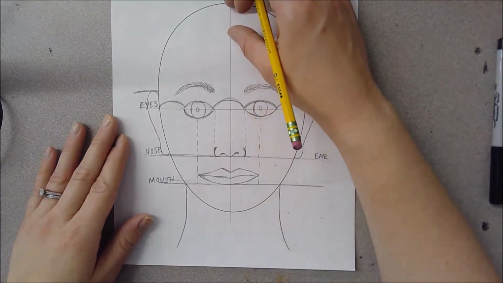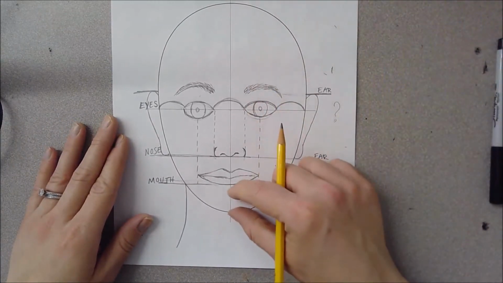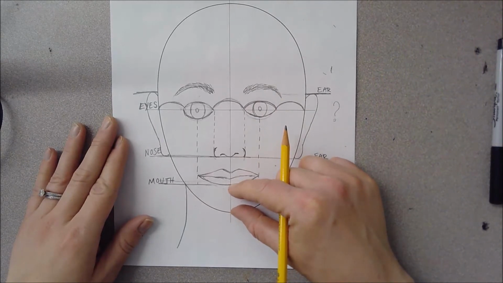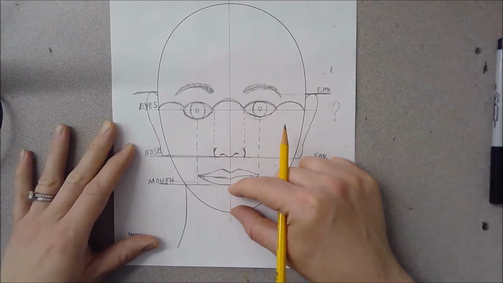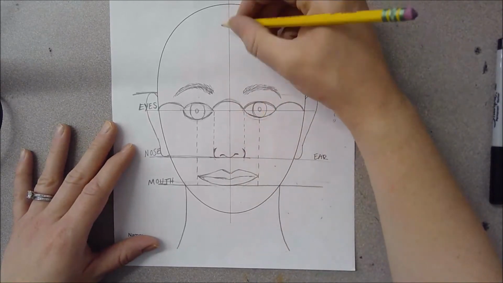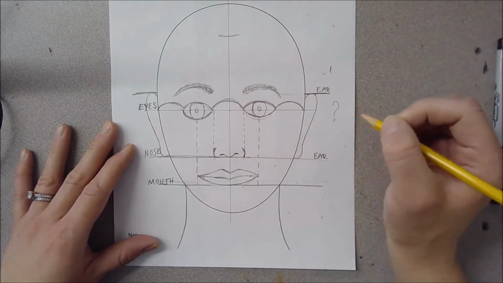Now, in order to figure out where to start your hair, a good way to do that is to measure the width of the bottom of the mouth line to your chin, and that's about where your hairline should start. About.